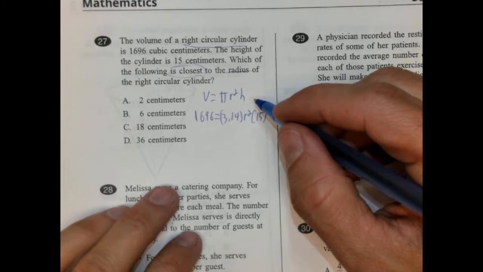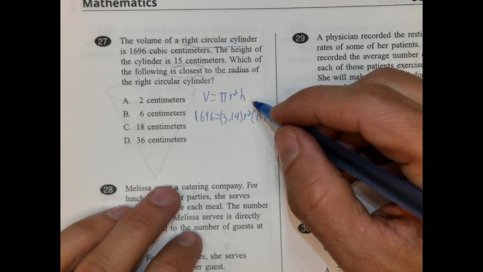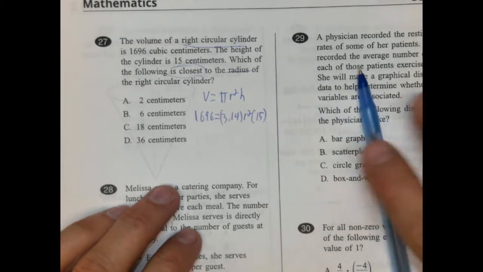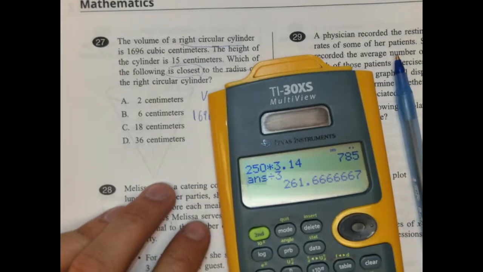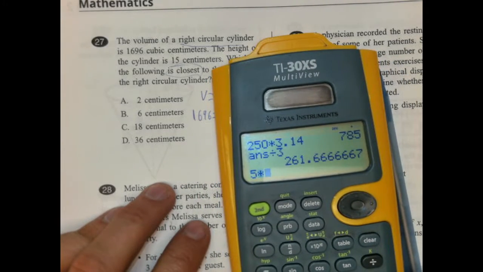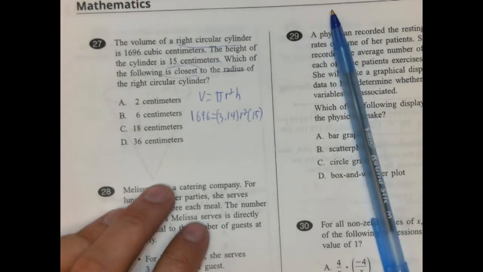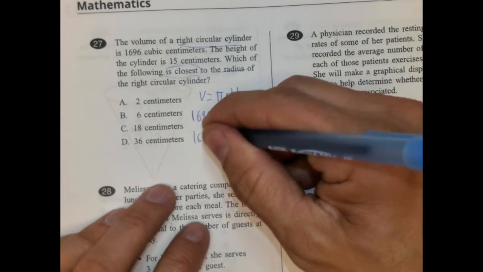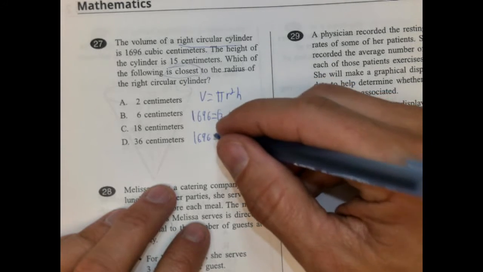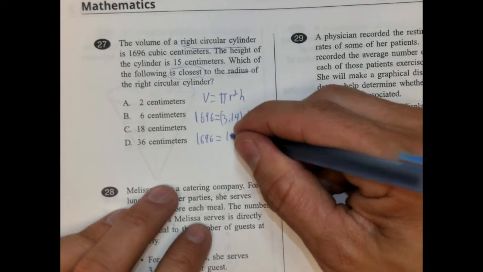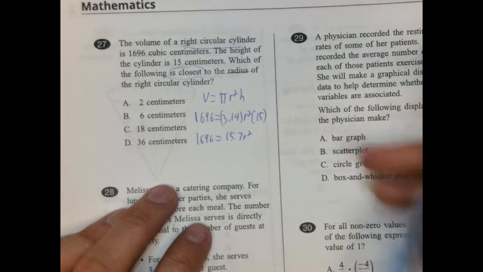All right, so let's multiply these together. So 15 and 3.14. So 15 times 3.14, and that equals 15.7. So we're going to have 1,696 equals 15.7 r squared.